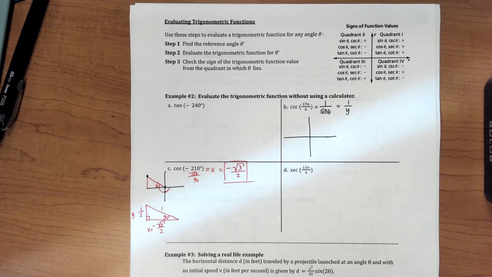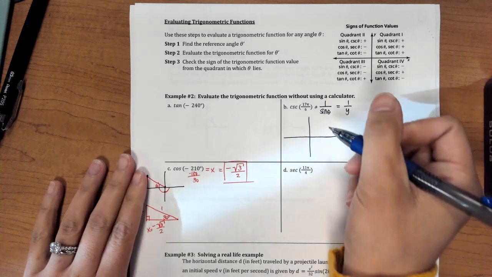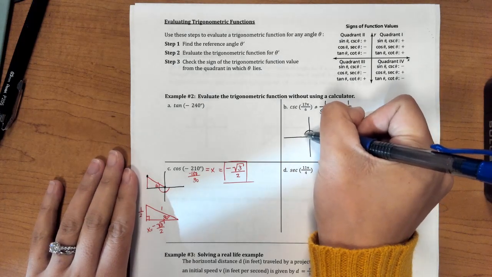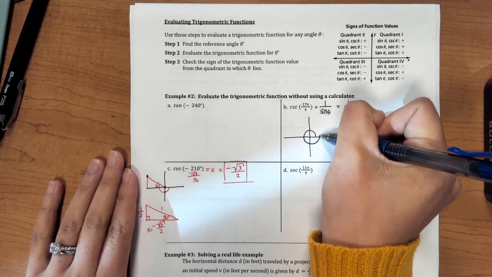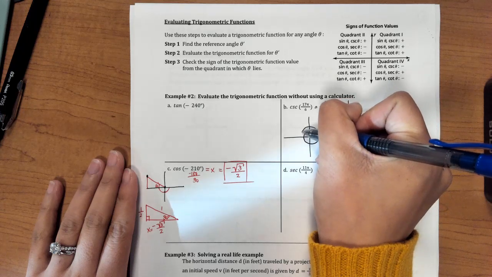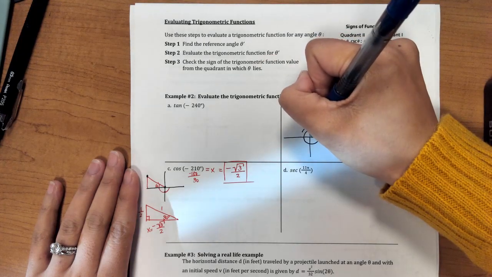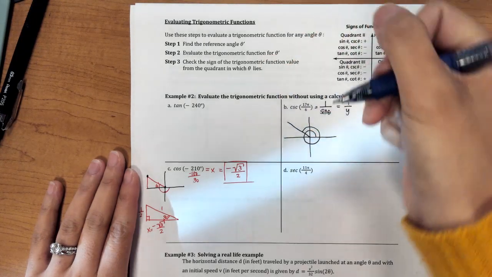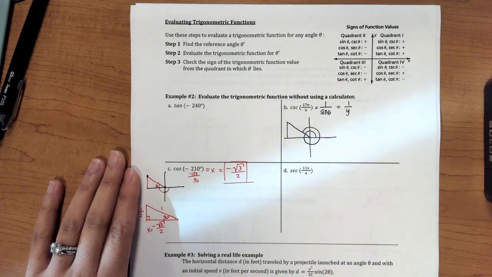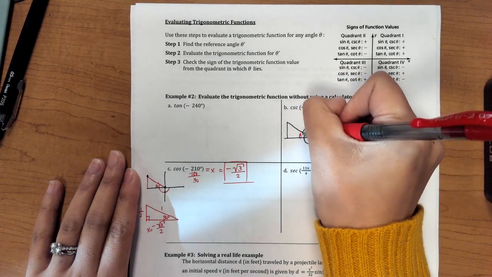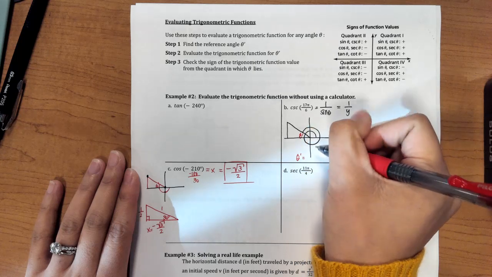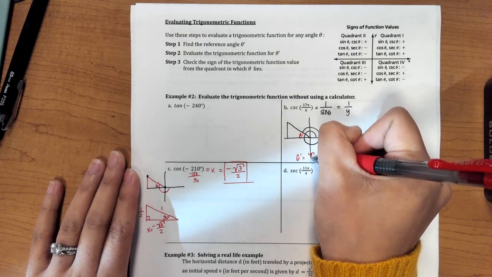17 pi over 6. Well, 18 pi over 6 is 3 pi. So I know I'm 1 pi over 6 away from 3 pi. So if I have 3 pi, here's 1 pi, here's 2 pi, here's 3 pi. And I'm very close, but I'm not quite there yet. So this reference angle equals pi over 6.